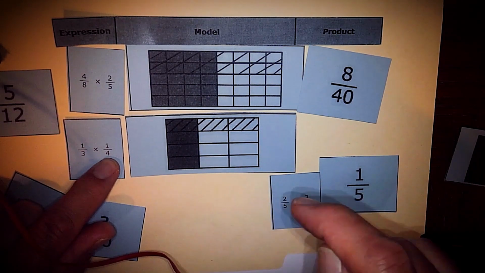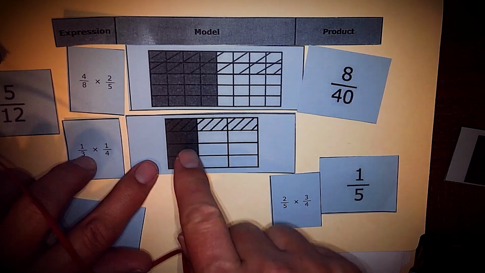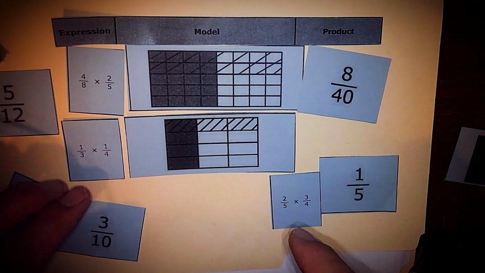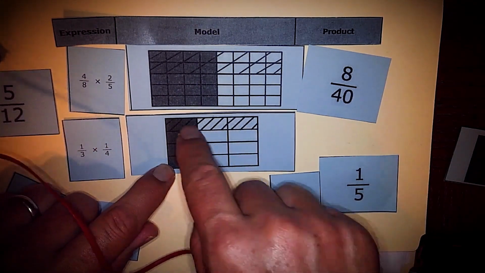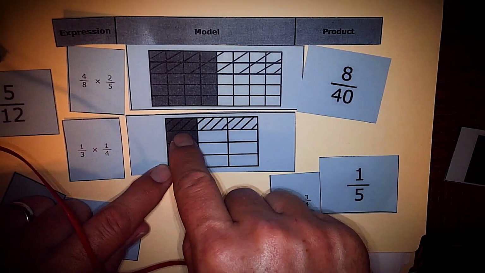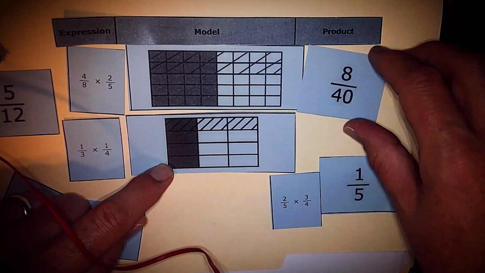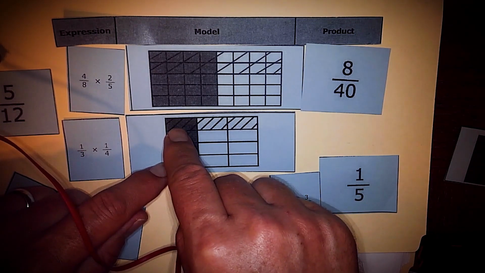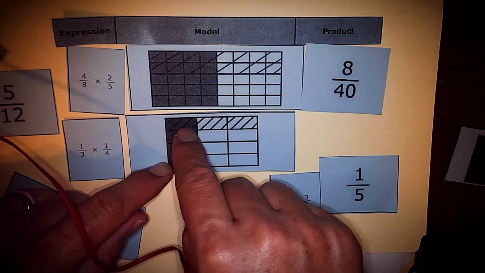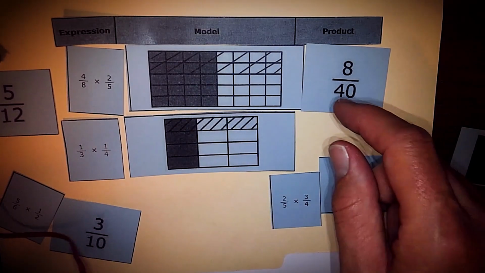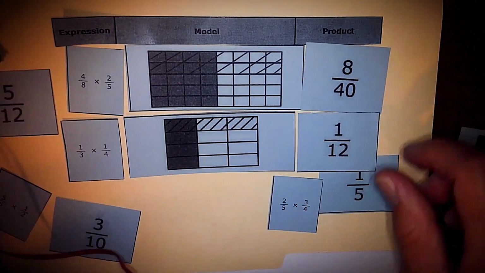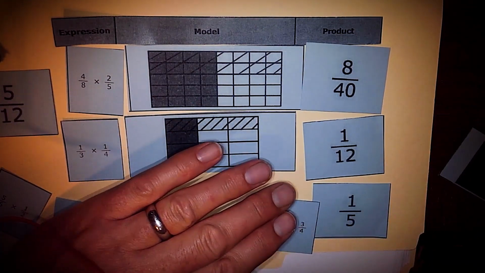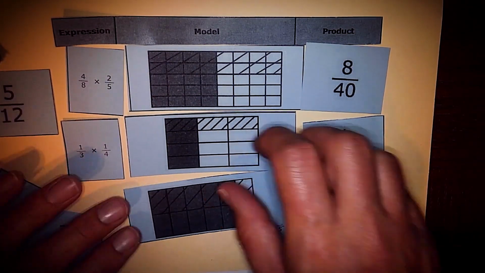1, 2, 3, 4. And now let's look at the other one. 1 out of 3. 1, 2, 3. I have 1 out of 3. So that looks good. My answer is going to be, what's double shaded? Double shaded goes in the numerator. Numerator's at the top. Denominator's at the bottom. D down, denominator. N, numerator. Numerator is the top. Looks like we have a nice little 1 out of 12 hanging out here. Very nice. And let's take a look at one more example before we go for this time.